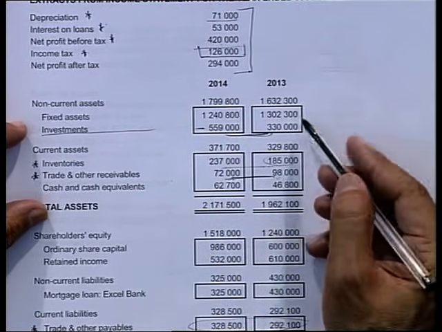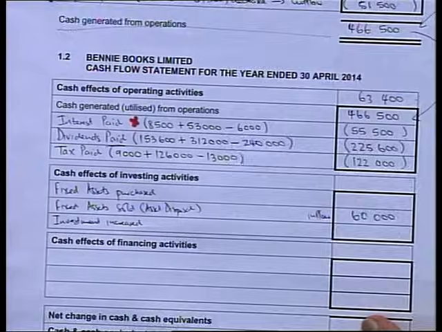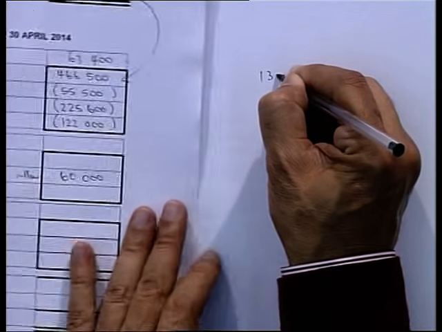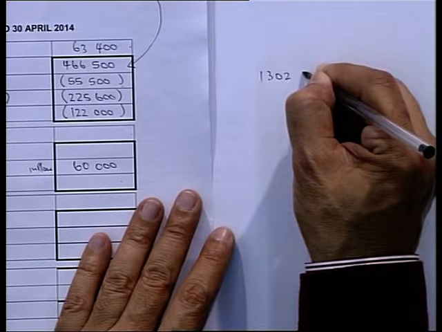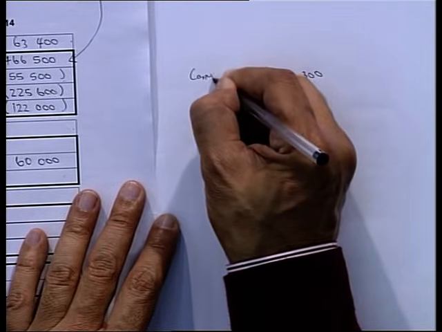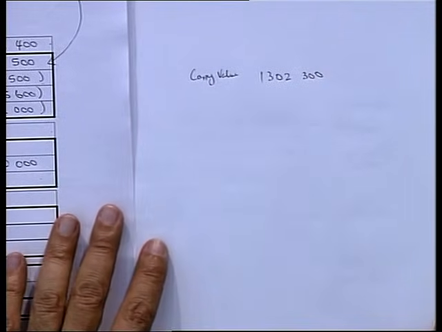Okay. So what happened was I'm starting with 1,302,300. That's my carrying value at the beginning of the year.